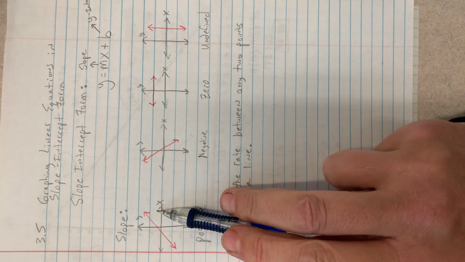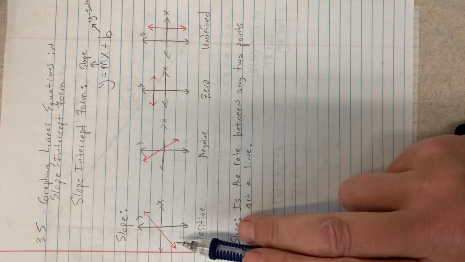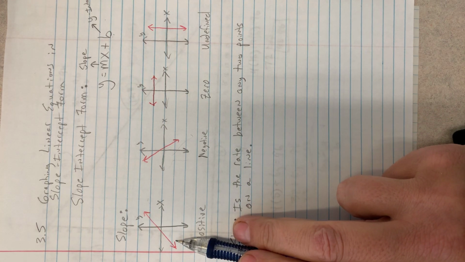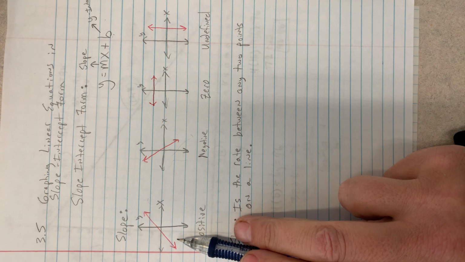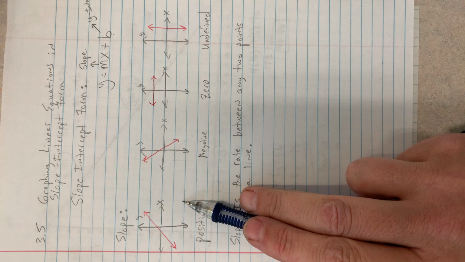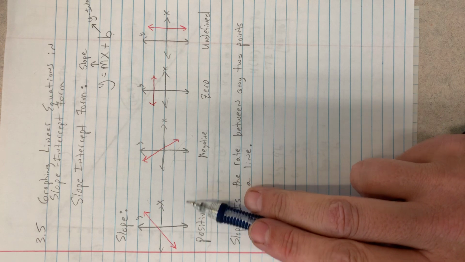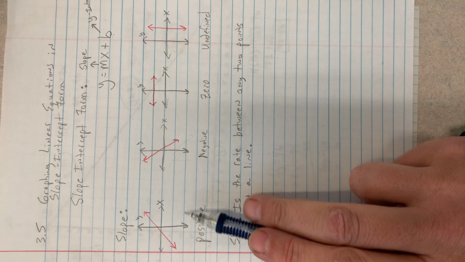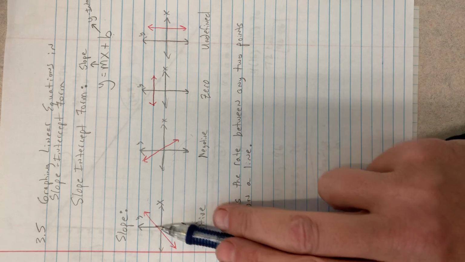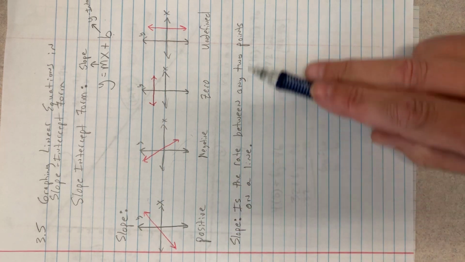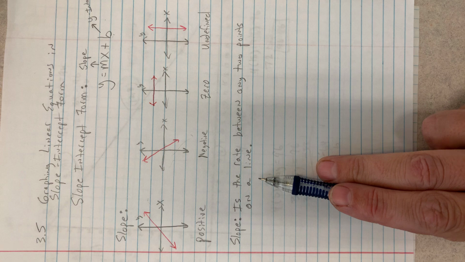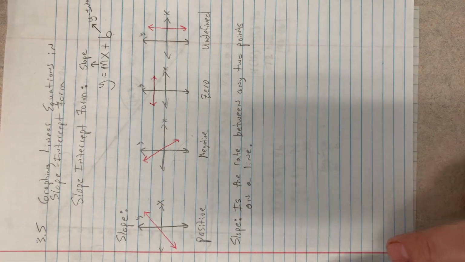We figured out our rate of change from our tables. When I gave you a table of values and asked you if it was a line, you looked for a constant rate of change. Was the change in x the same as the change in y? If that ratio was the same, I knew I had a line. The rate between them is going to be constant.